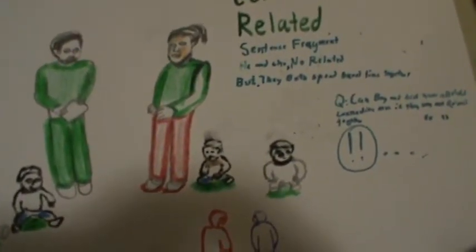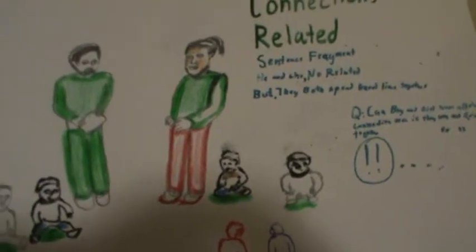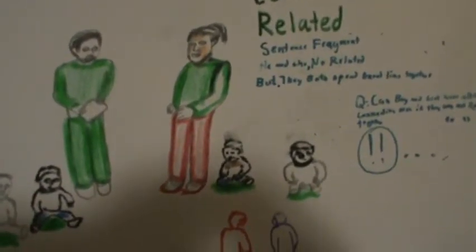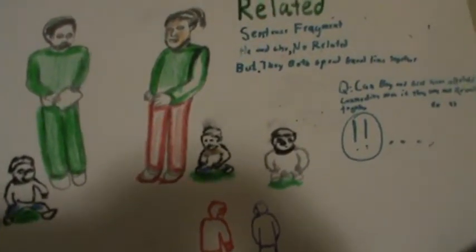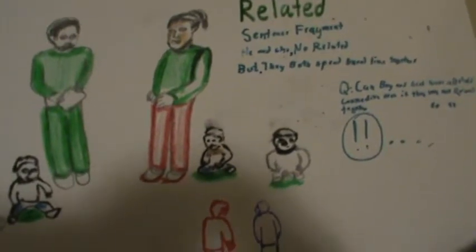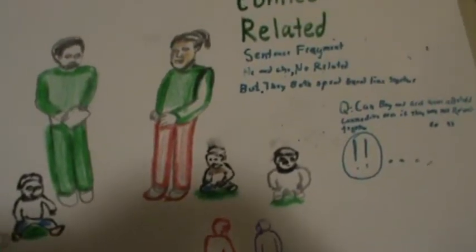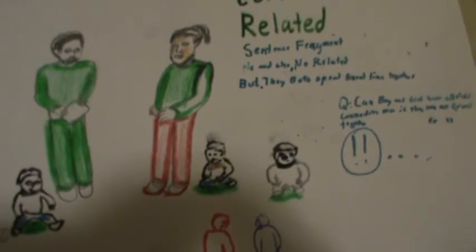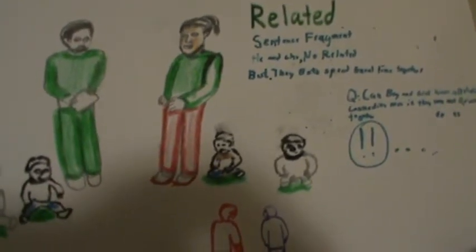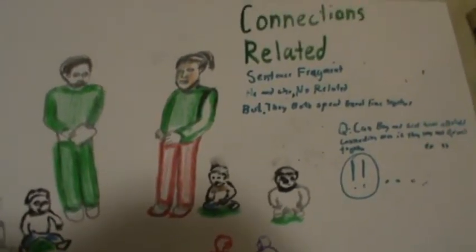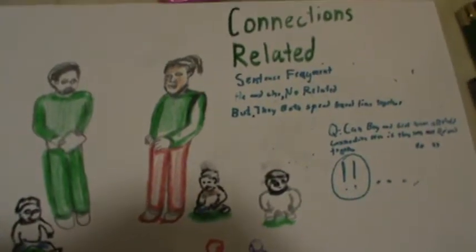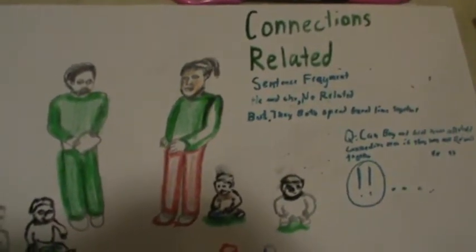We can all get along just fine by finding something that we both more likely agree on. This person is good at this, well, so am I. Let's share our thoughts, let's share this or that. But on the other hand, I'll talk safe with the connections related, collectivity.